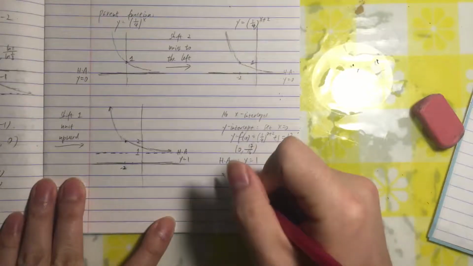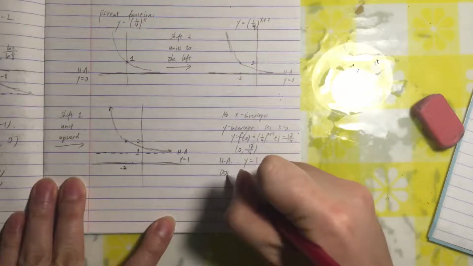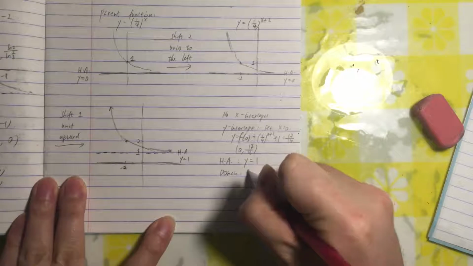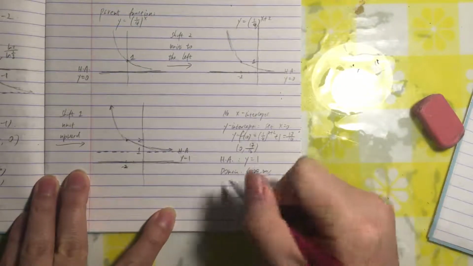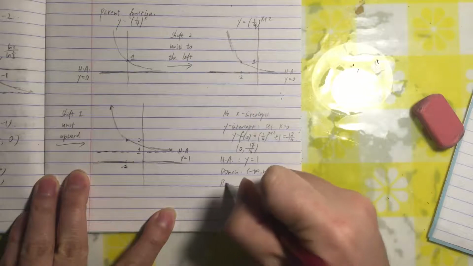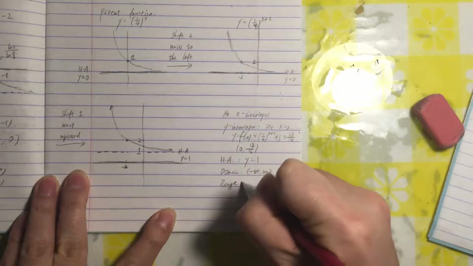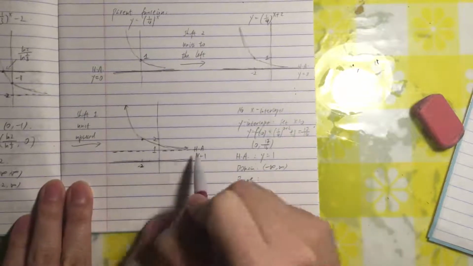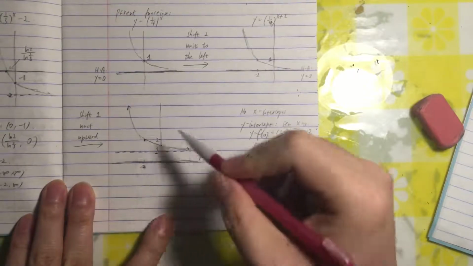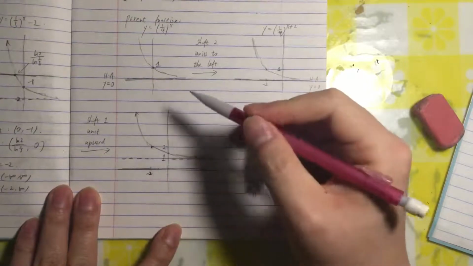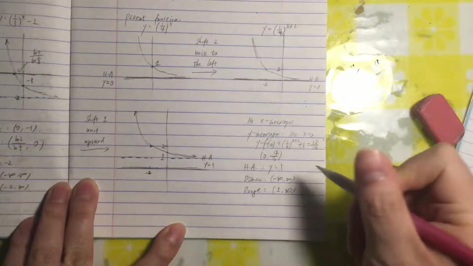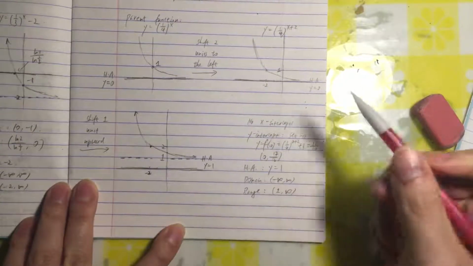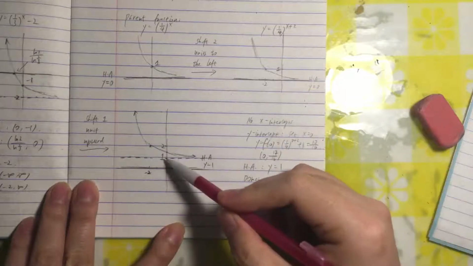For exponential function, the domain is always the set of all real numbers. The domain is the set of all real numbers from negative infinity to infinity. For this function here, since the horizontal asymptote is y equal to 1, the range is the set of all real numbers from 1 to infinity.